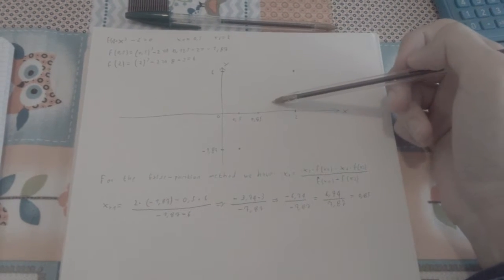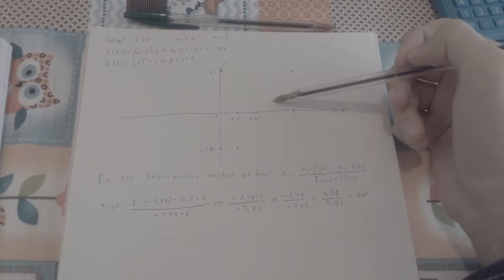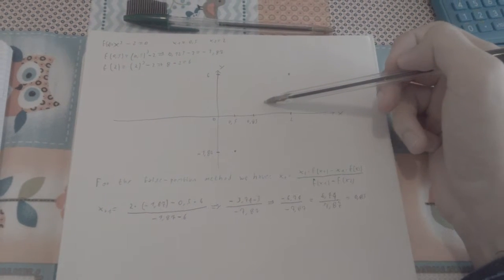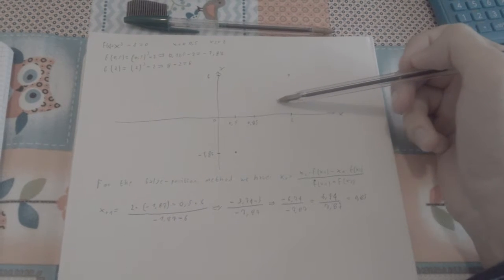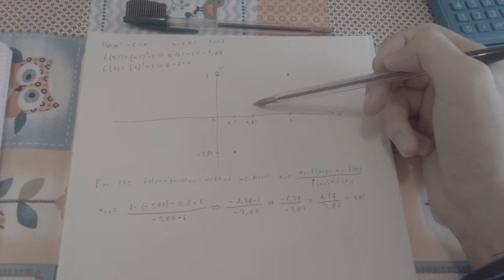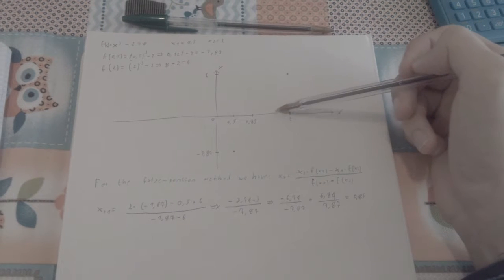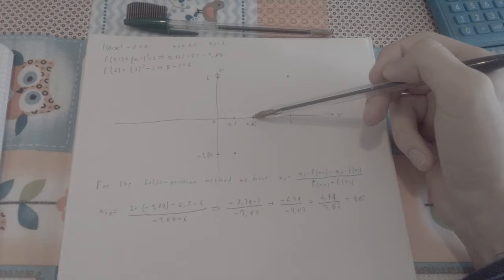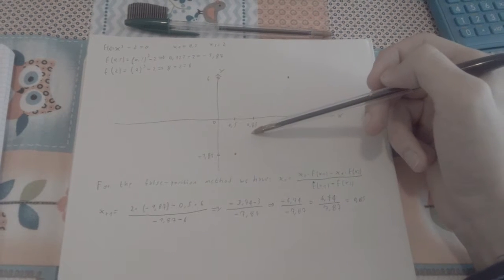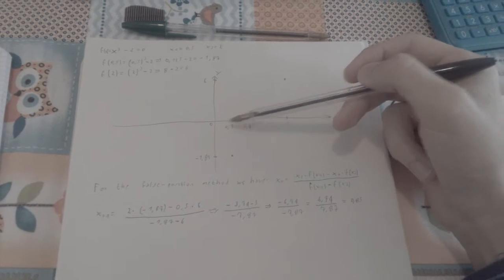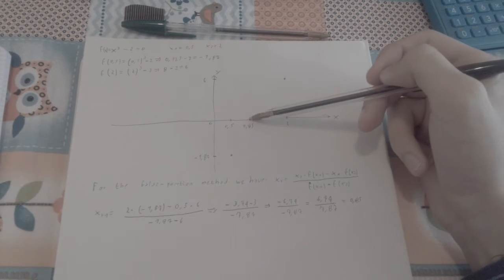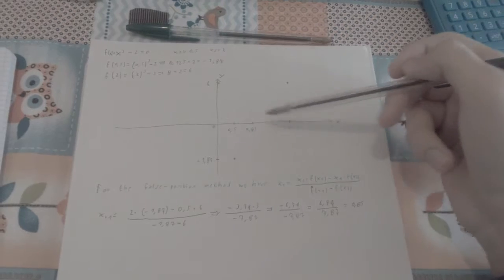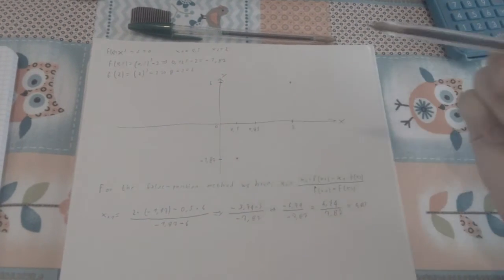For instance, if it's positive, then it must be somewhere like here. Therefore, it's not going to cross the axis there, but it's going to cross the axis between 0.5 and 0.85. If it's negative, it's not going to cross the axis between 0.5 and 0.85, but it's going to cross the axis between 0.85 and 2. So we're going to go on in this direction or in this direction.